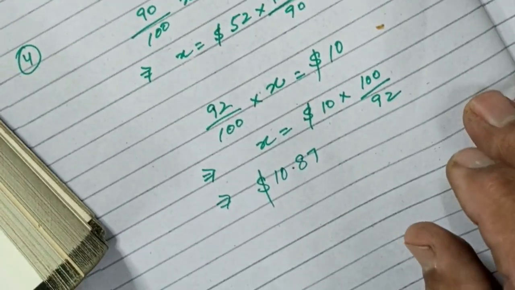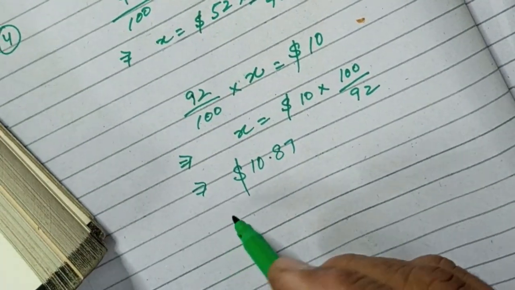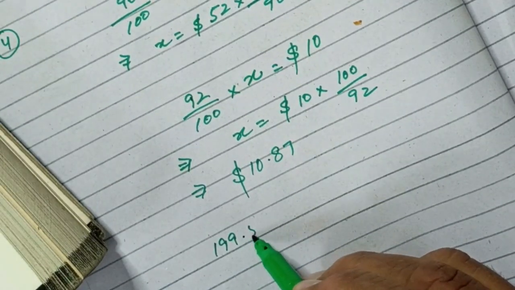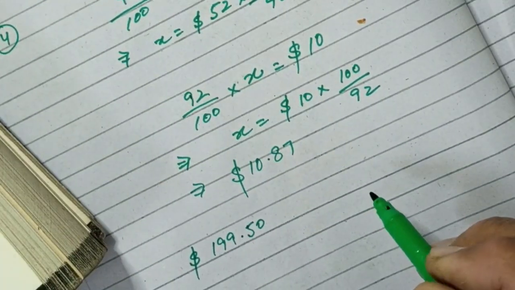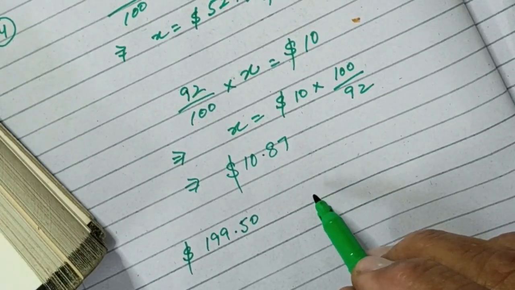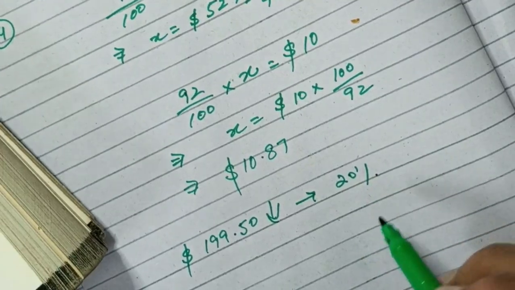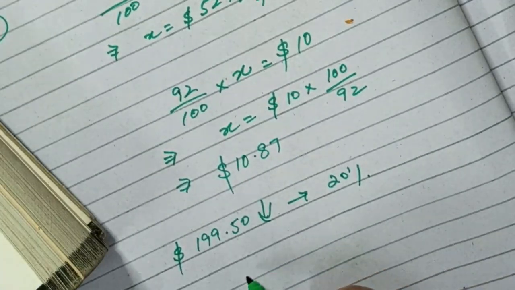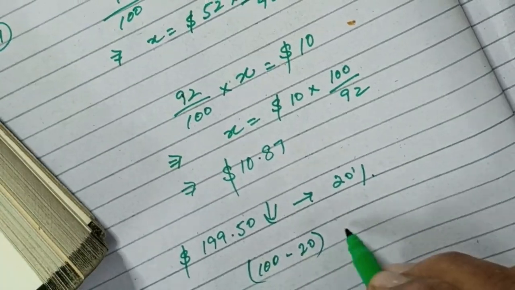Now these are very easy questions, and I'm going to just do one more question for you, because in this it has some decimal points coming up. That is $199.5, and the reduction is 20%. Now for 20% reduction, what will we do? Simply subtract 20 from 100. It will become 80.